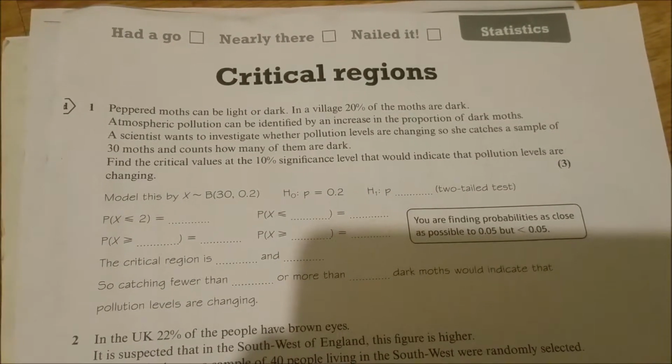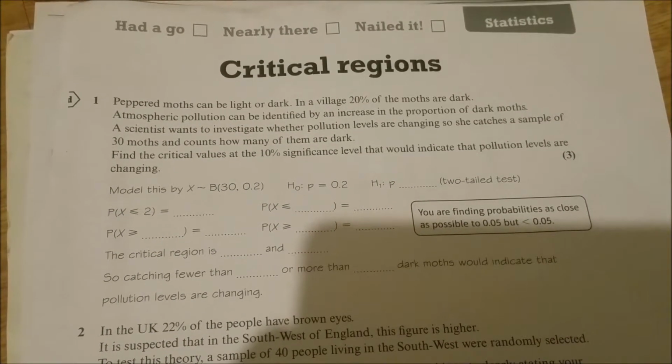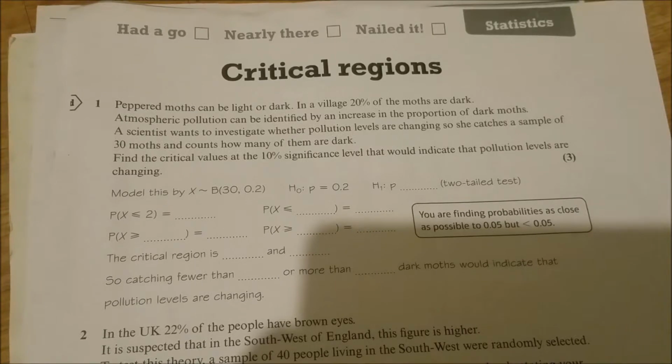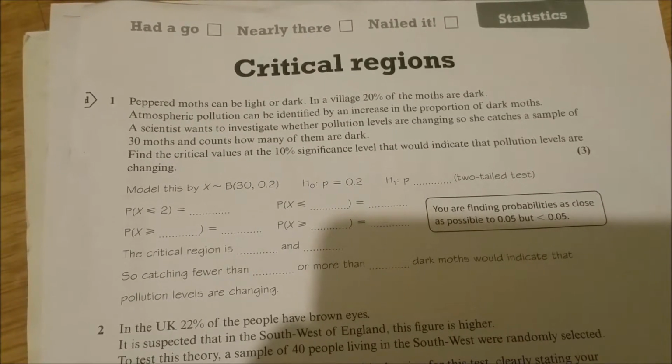No one's eating the damn things. They're just sort of peppered. I don't know what that means, actually. I'm not going to lie, I suspect it's got something to do with the colouring of them. So in this village, 20% of these moths are dark.